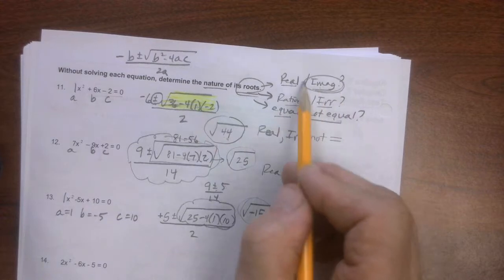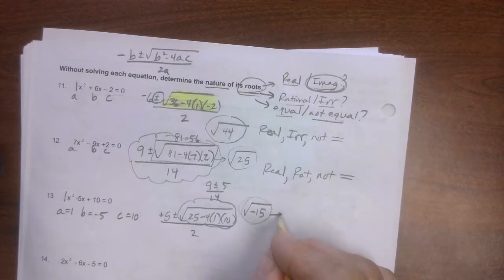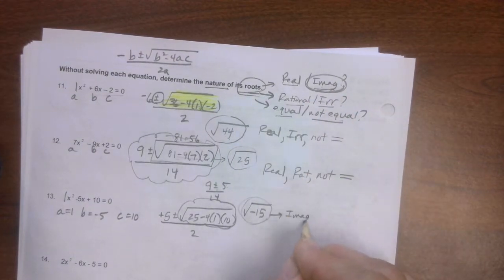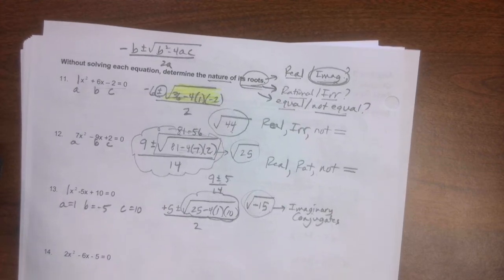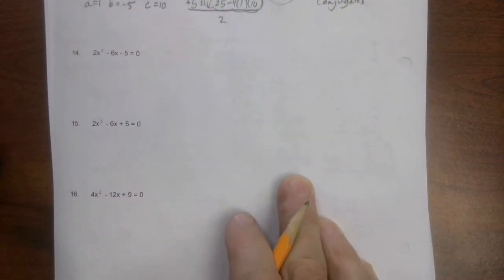This is an imaginary number, and if it's an imaginary number, you can just go right to the answer, imaginary conjugates, and be done. It's just what you do. Let's go on to this one.